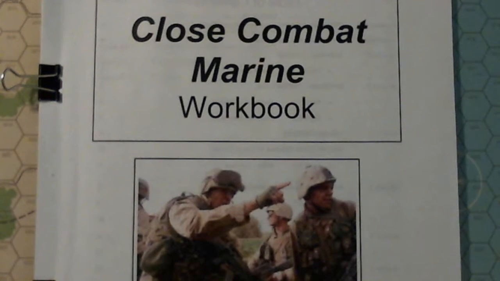So I'm back here at the Wargaming table, working on Troops in Contact, a set of rules that I've been developing for small unit combat actions in a contemporary setting.